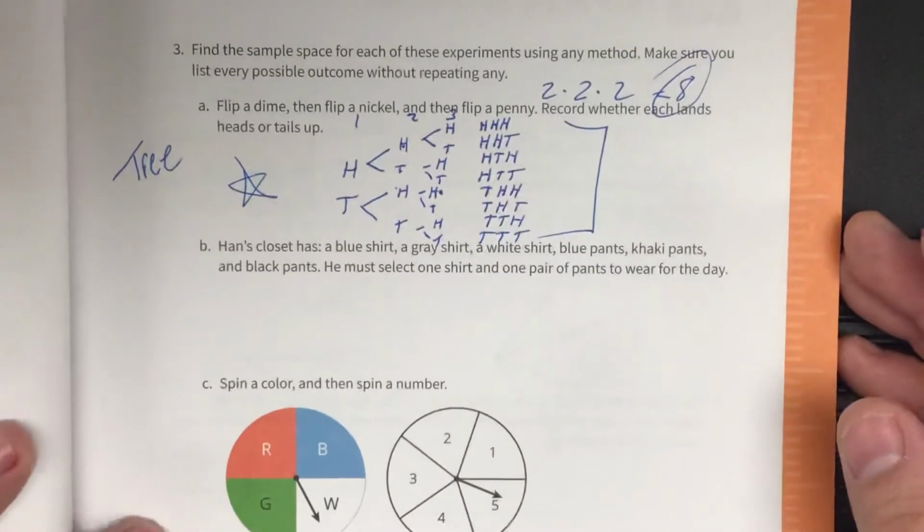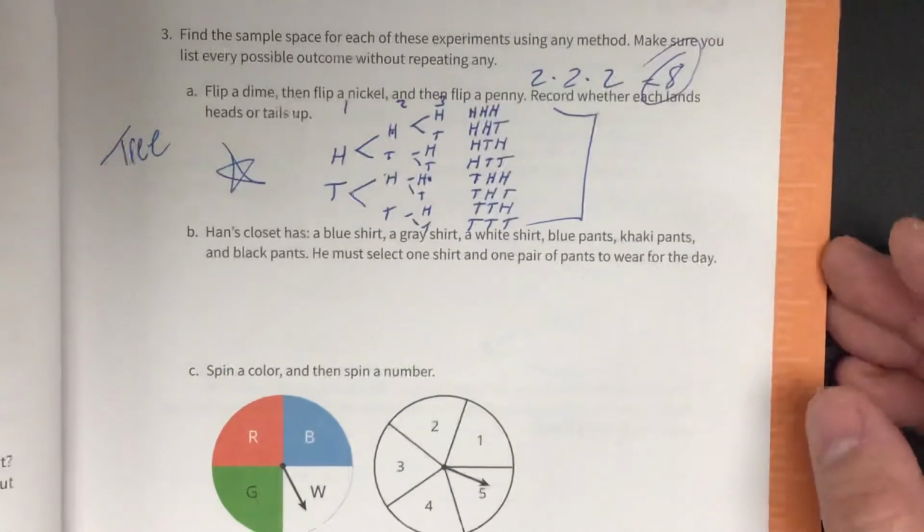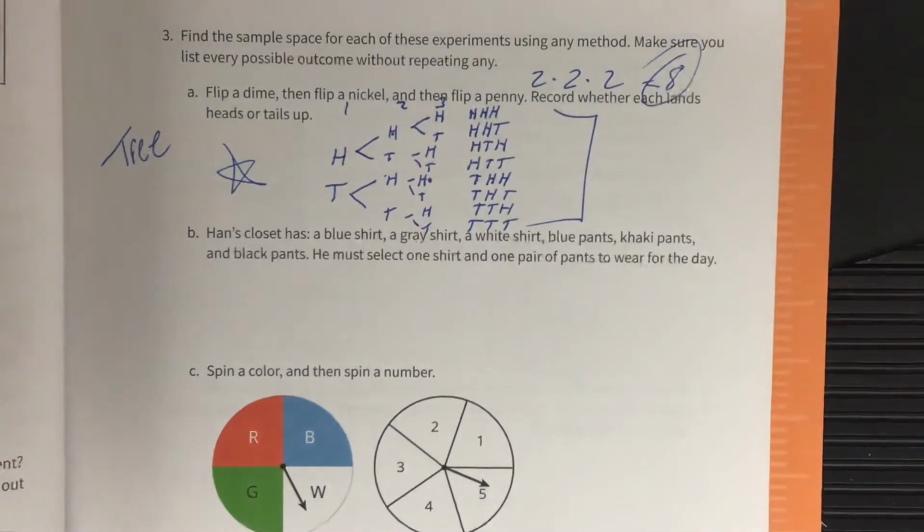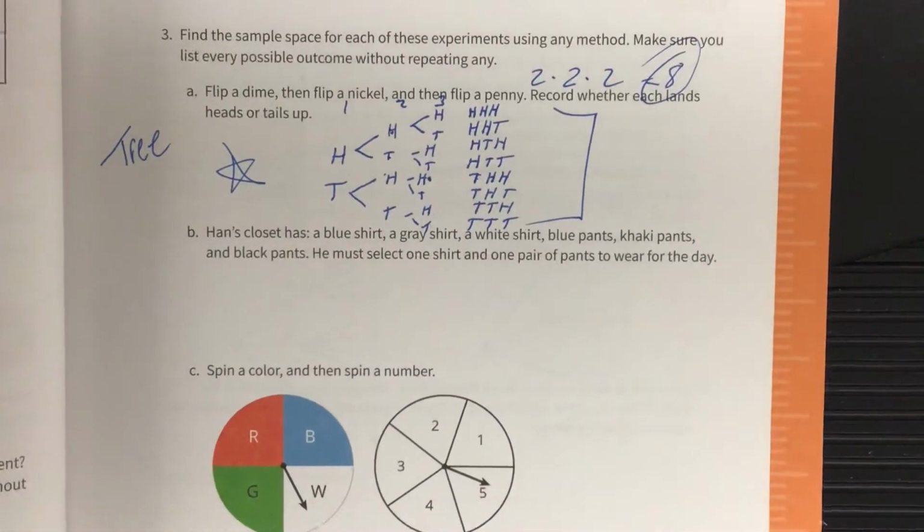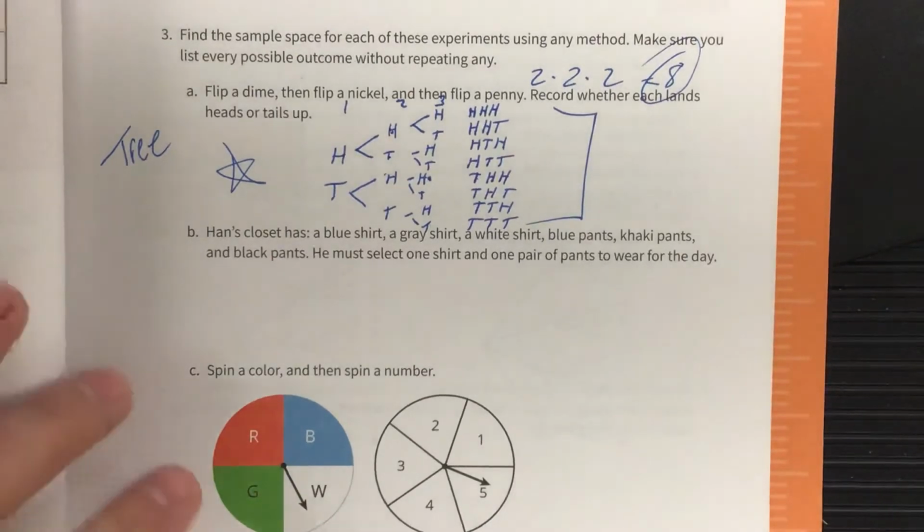Question B. Jared, would you read that one, please? Mom's closet has a blue shirt, a gray shirt, a white shirt, blue pants, coffee pants, and black pants.